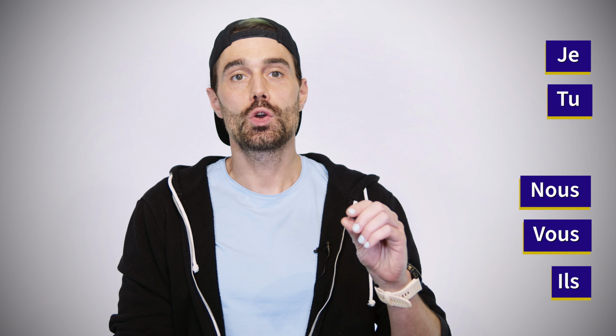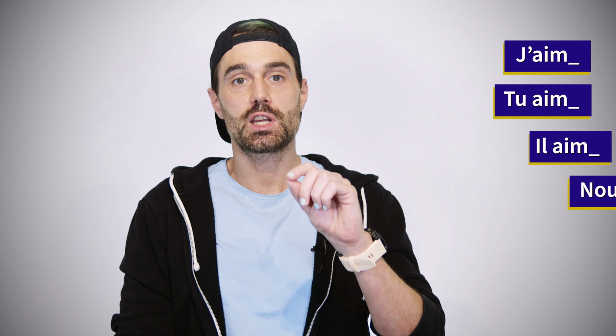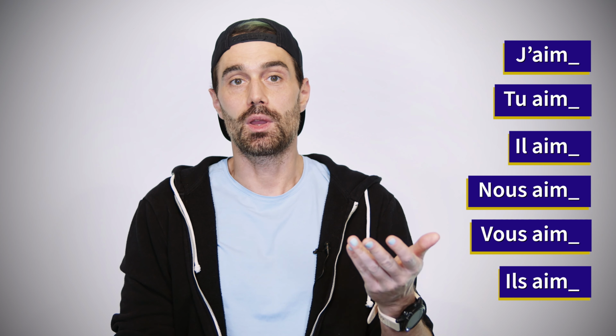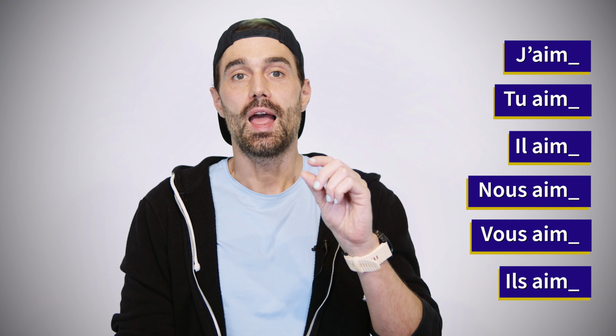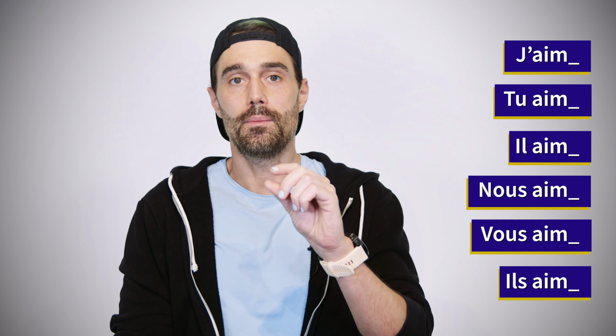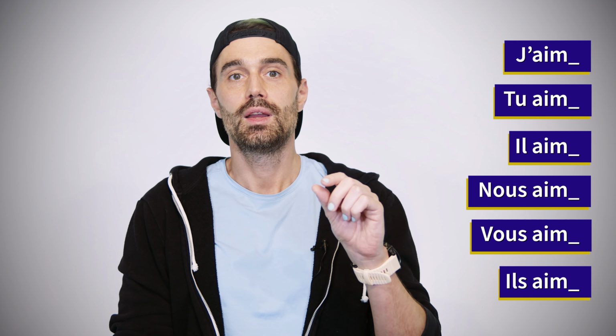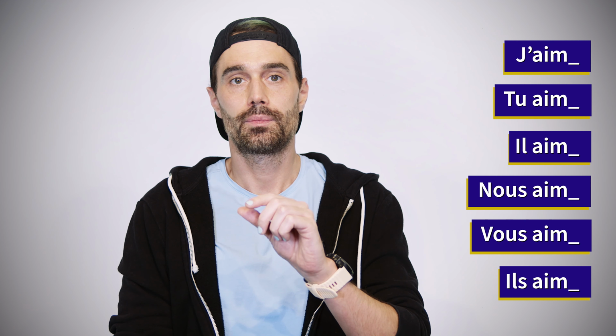We will first add this root right after each subject pronoun, like this. Je aime, which becomes j' because aimer starts with an A. Tu aimes, il aime, nous aime, vous aime, ils aiment.